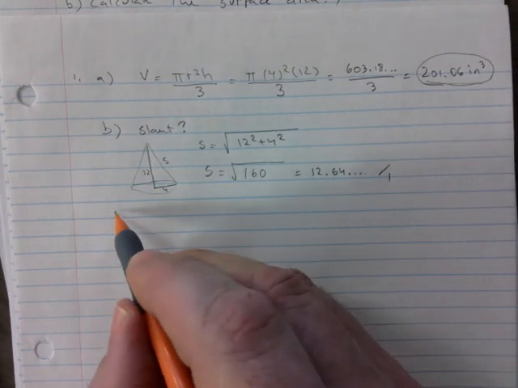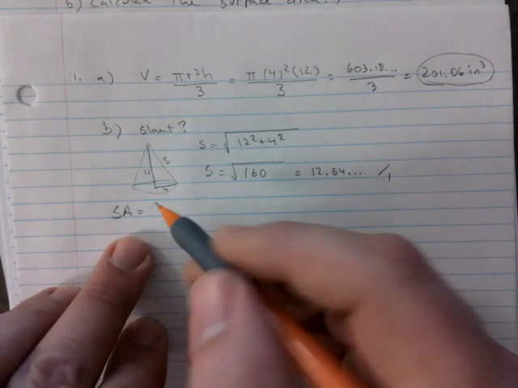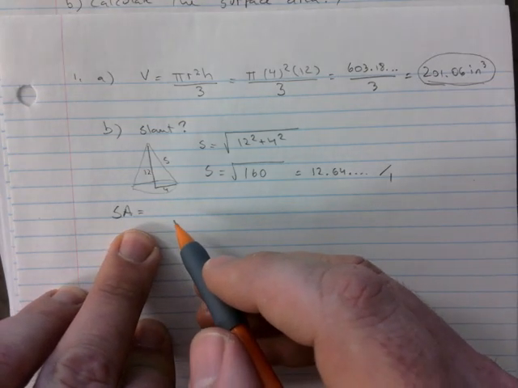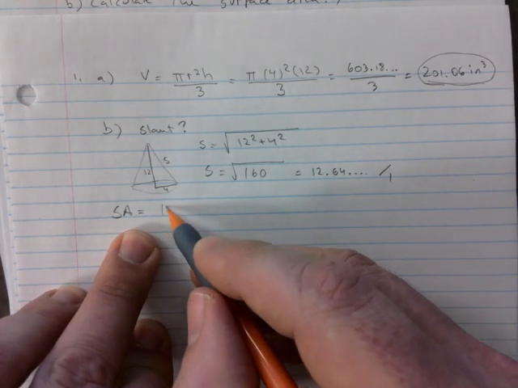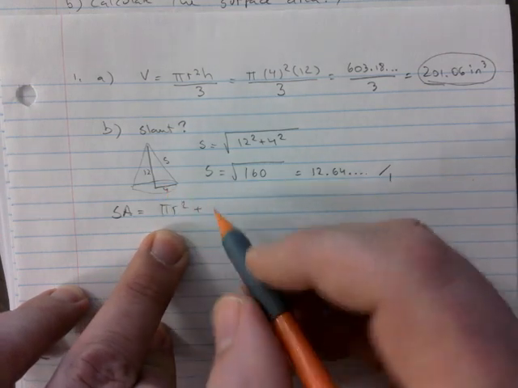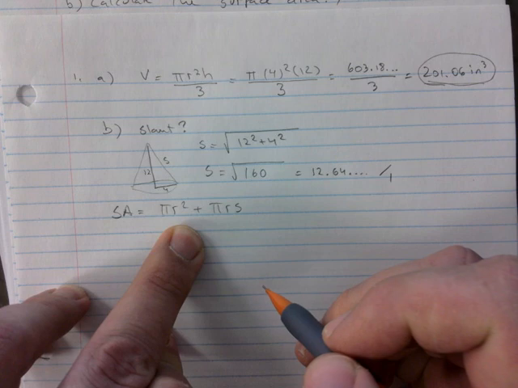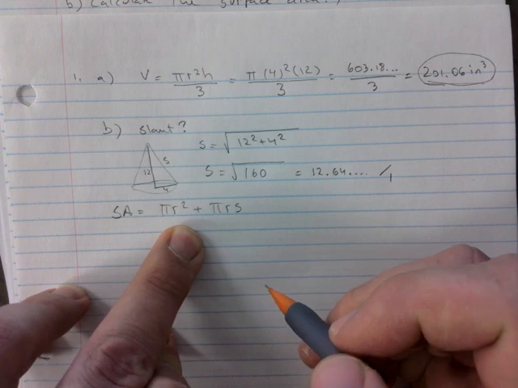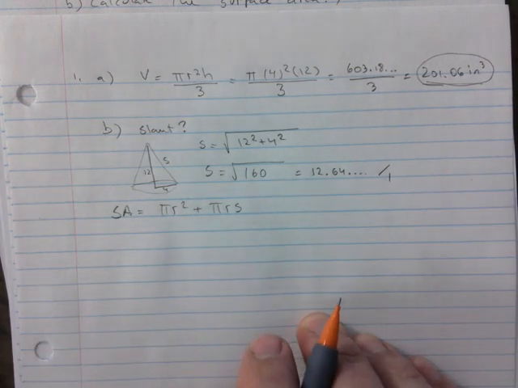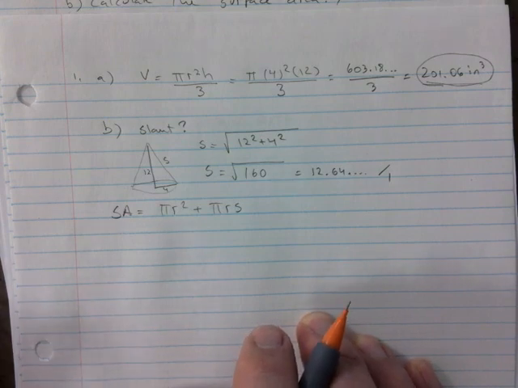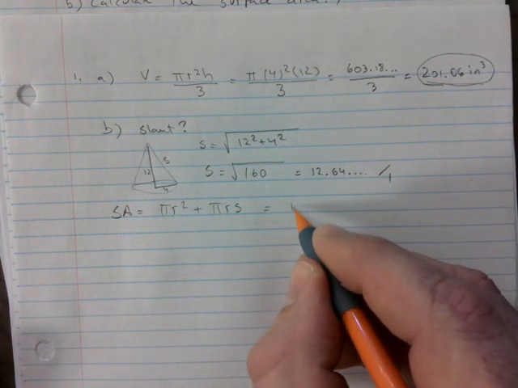So surface area, help me out, pi r squared for the circle at the bottom, plus pi r s, correct? You might have a different formula, I may have given you a different one, but it's just a variation. So that looks right to me.